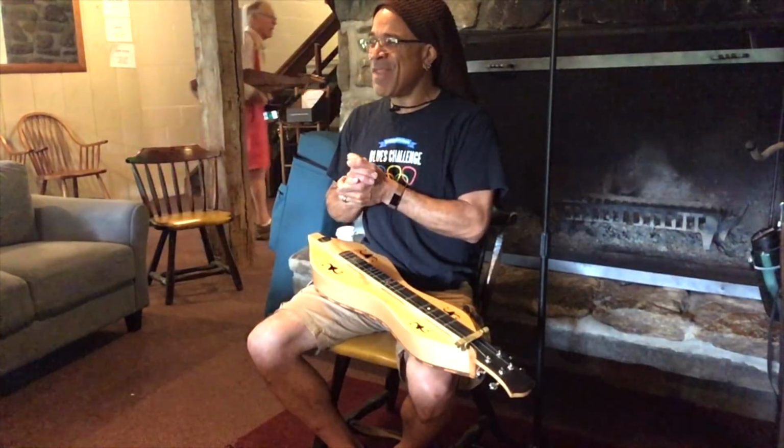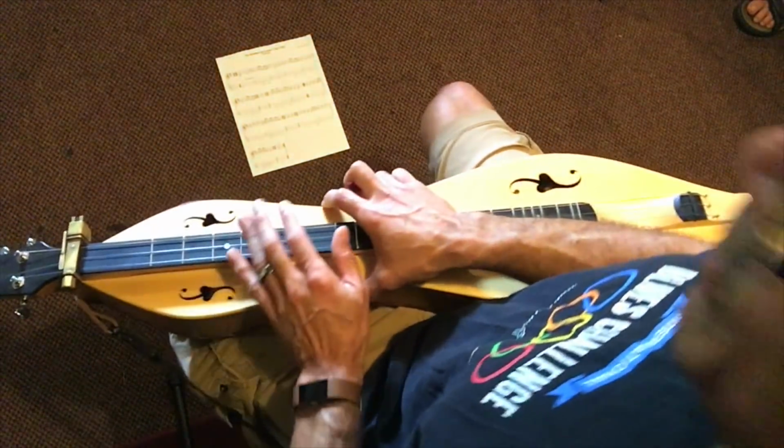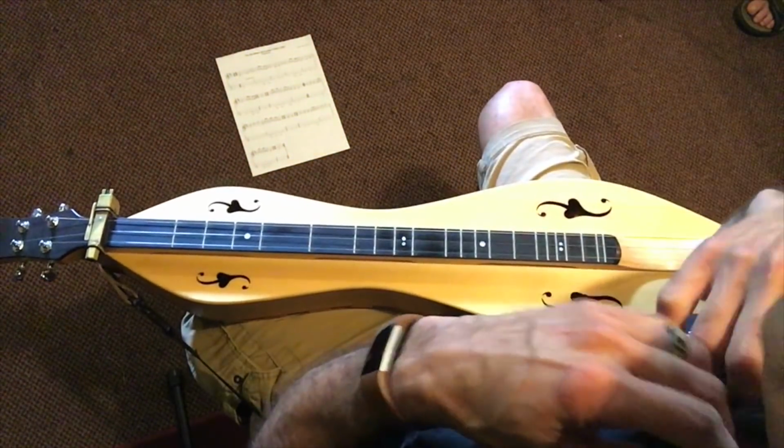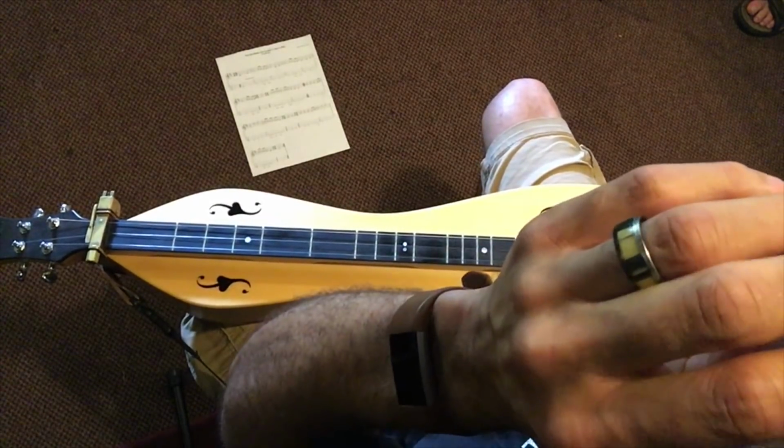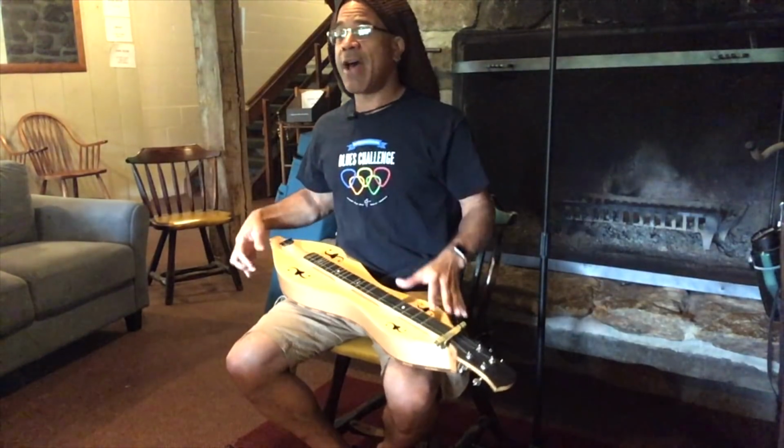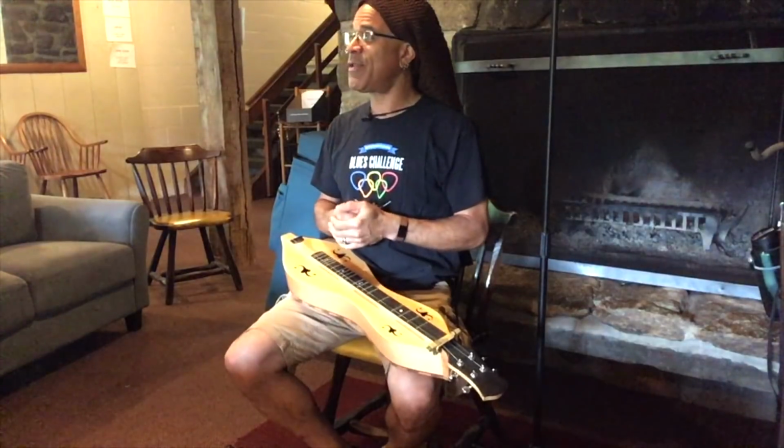And there it is. Whenever you're looking at somebody else's tablature, it's always a good idea to really deeply survey the situation and make sure that you know where everything is and how you're going to approach it before you play it through the first time.